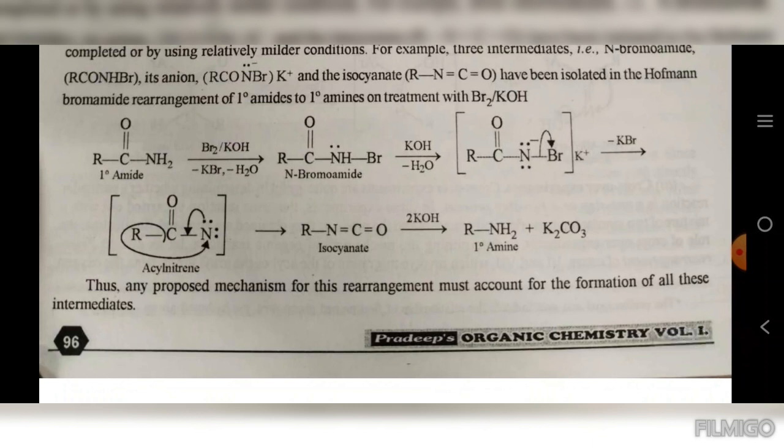Primary amide, bromoamide, isocyanate. Thus, any proposed mechanism for this rearrangement must account for the formation of all these intermediates. Detection. Unstable intermediates are often detected by spectroscopic methods. For example, the intermediacy of carbocations in SN1 (unimolecular nucleophilic substitution) and E1 (unimolecular elimination) reactions has been established by nuclear magnetic resonance (NMR) spectroscopy.